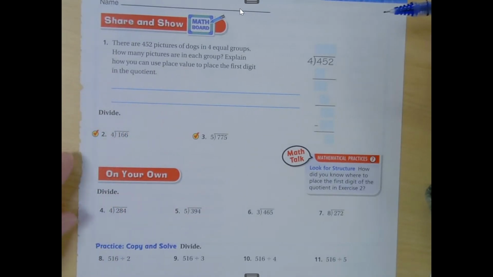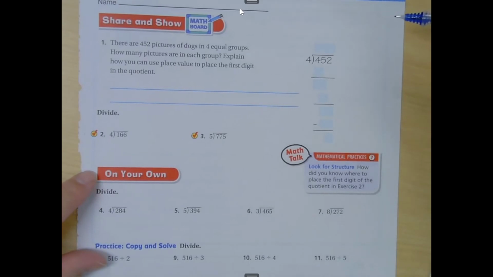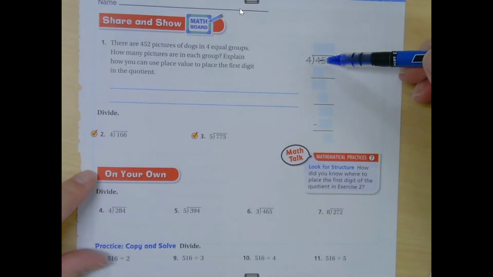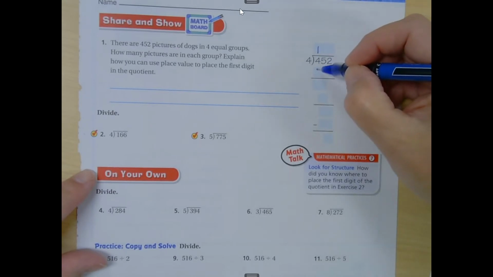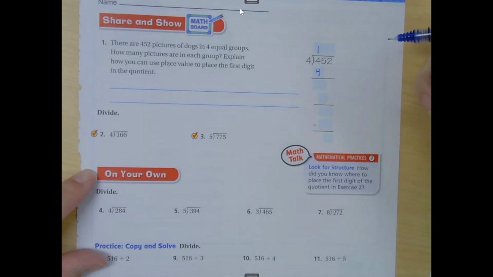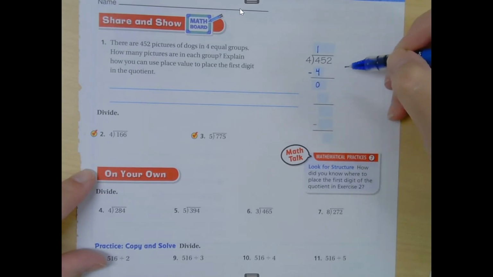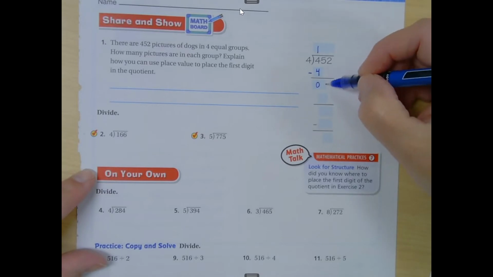We're on page 255. Okay, how many times will 4 fit into 4? 1 time. 1 times 4 is 4. Our next step is to subtract, and we get a 0. We are then going to bring down the 5.